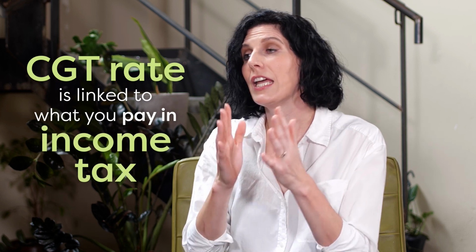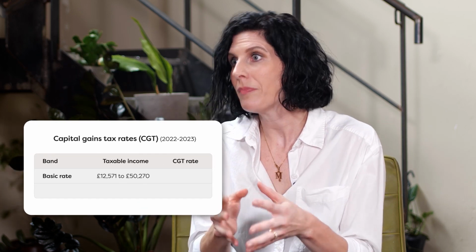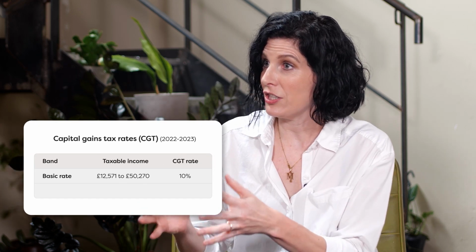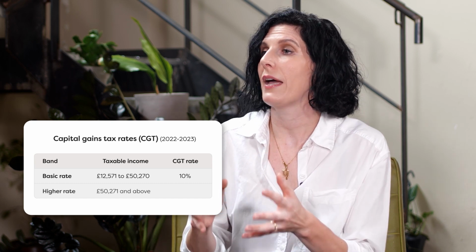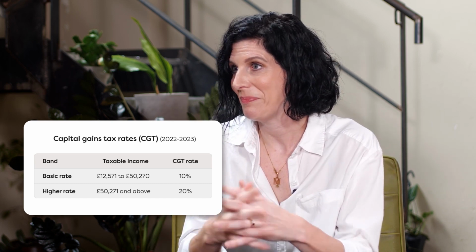Your CGT rate is then linked to what you pay in income tax. If you're a basic rate taxpayer, you'll pay 10% CGT, and if you're a high rate taxpayer, you'll pay 20% CGT. Great, fantastic explanation of CGT.